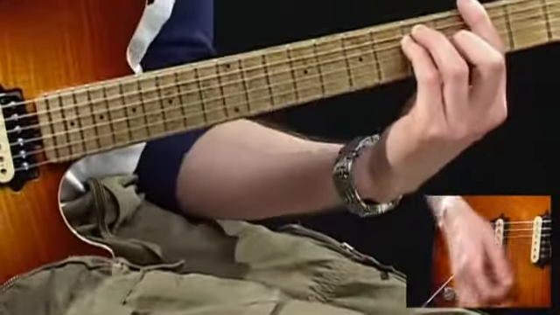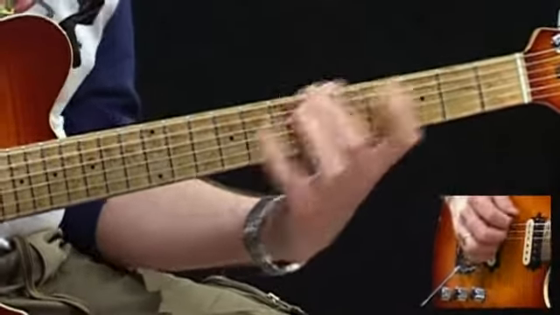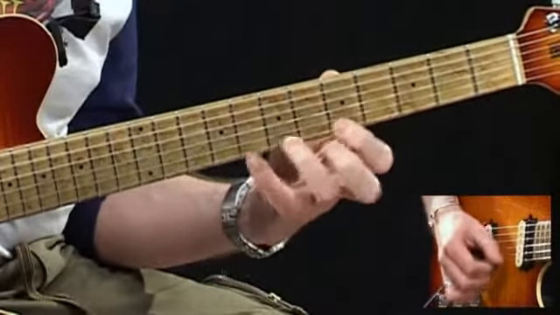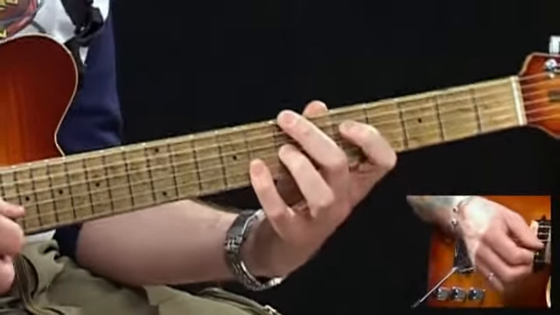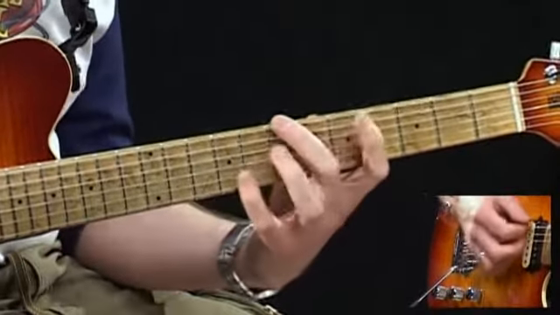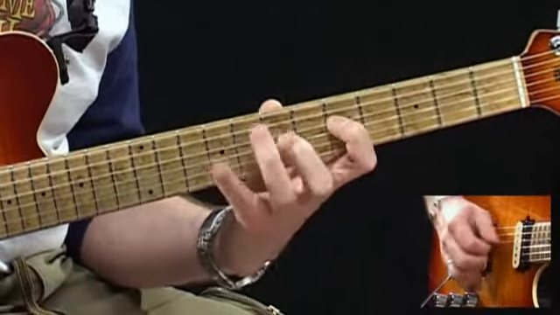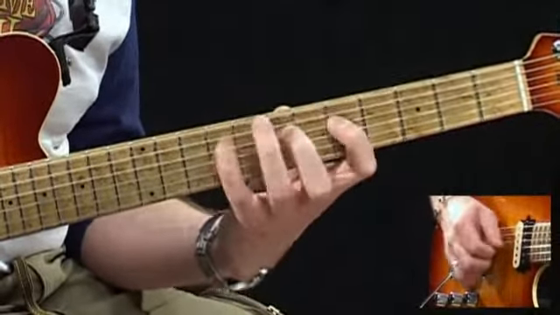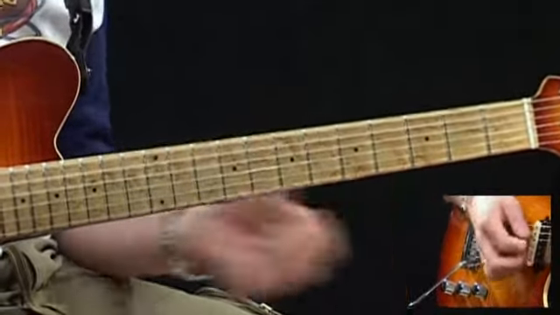When you're playing each shape as well, try to visualise the nearest possible chord shape. So when I'm playing shape number 1, I have the E shape and the D shape within that range. When I play shape number 2, I have the D shape and the C shape. Shape 3, I have the C shape and the A shape.